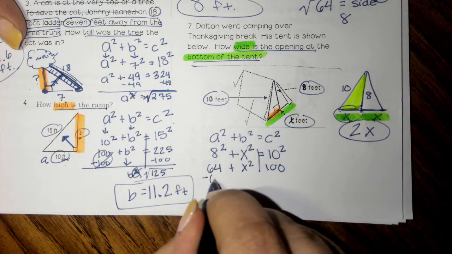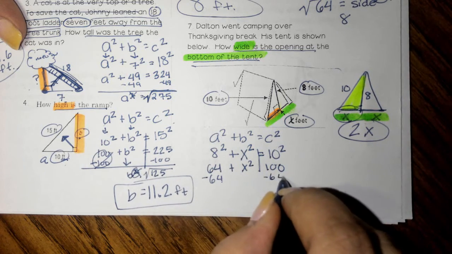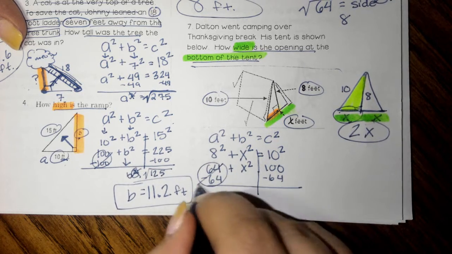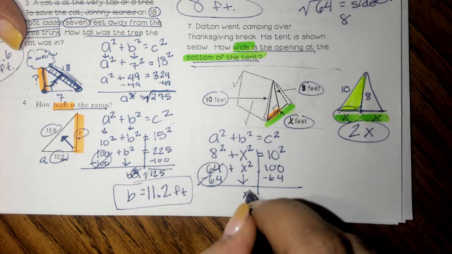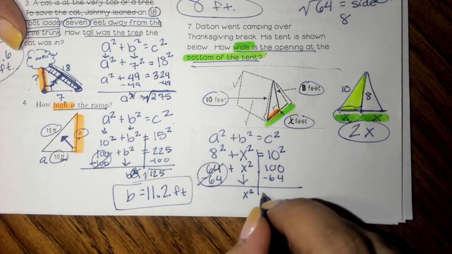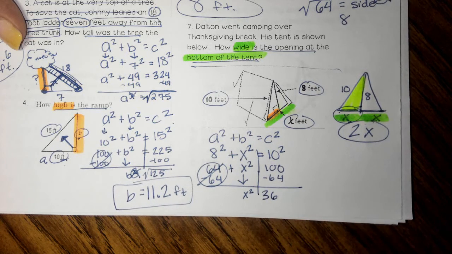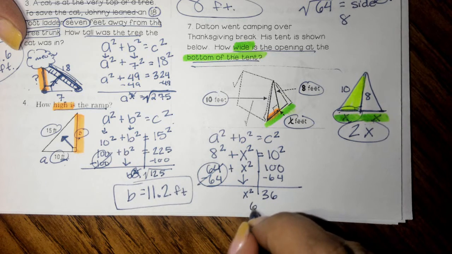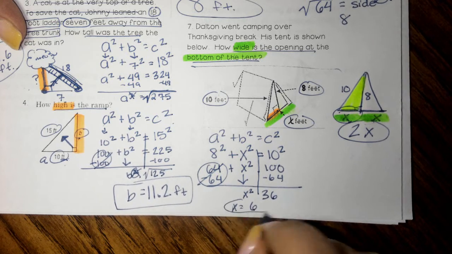To solve, I'm going to take 64 away from both sides. Zero pair on the left leaves us with just x squared. 100 minus 64 is 36. A number squared is 36. 6 squared is 36. So x is 6.